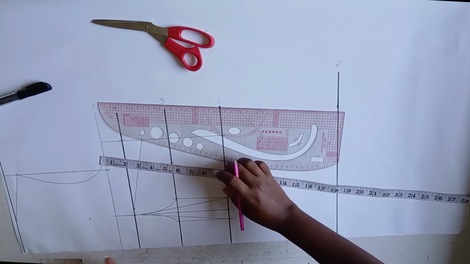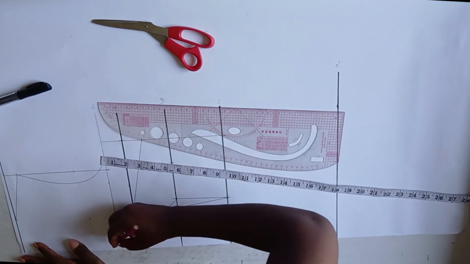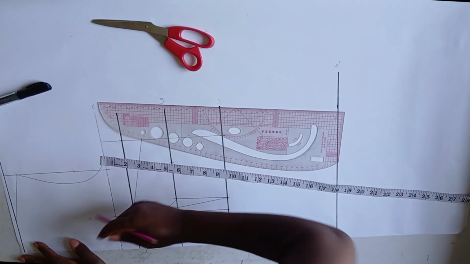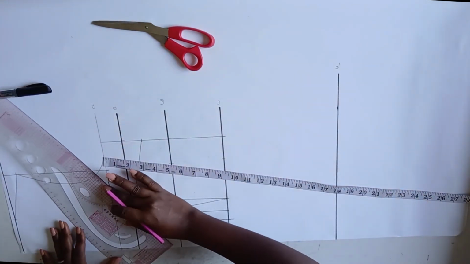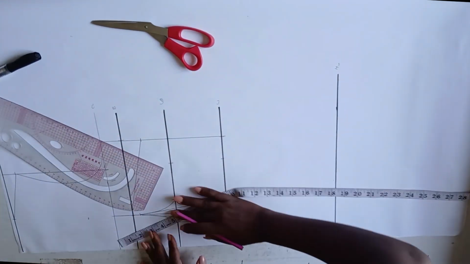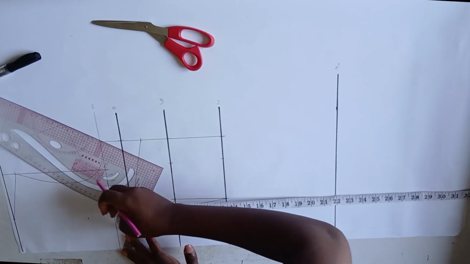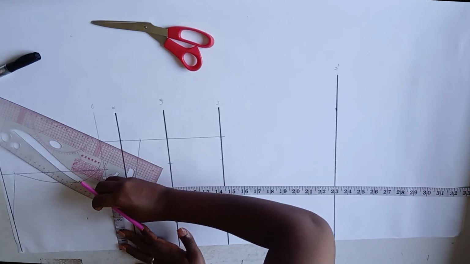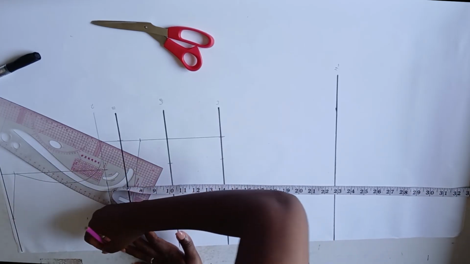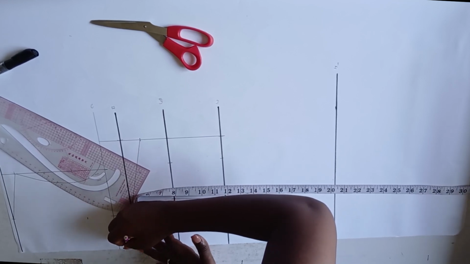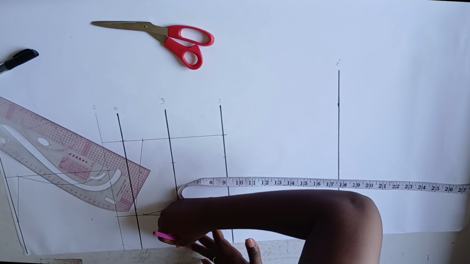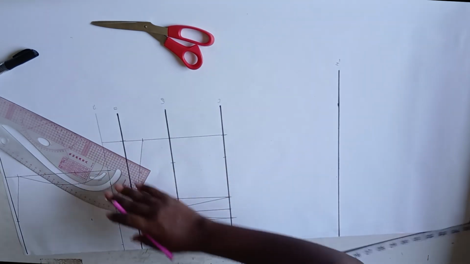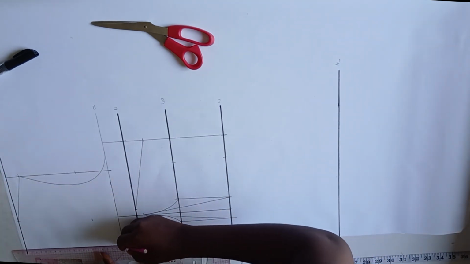I'm going to determine how I want the neck to be. The neck is going to be on the chest line here like this. I'm just carefully going to draw it out. From this chest line, you're going to measure 0.5 down to the underbust line. That is going to be the center of the corset. So you just connect the lines together like this.